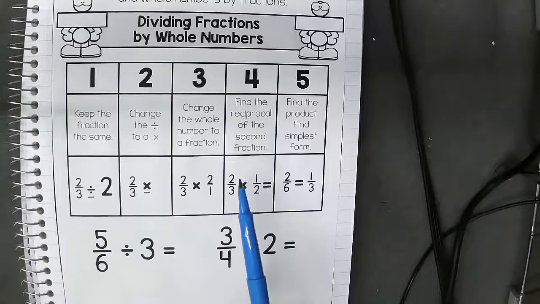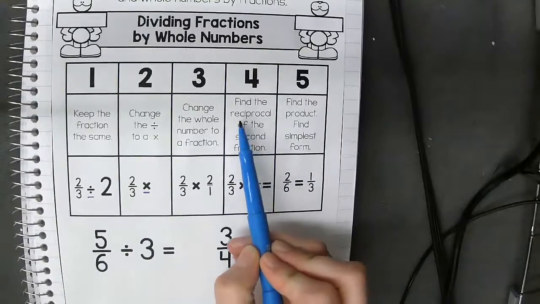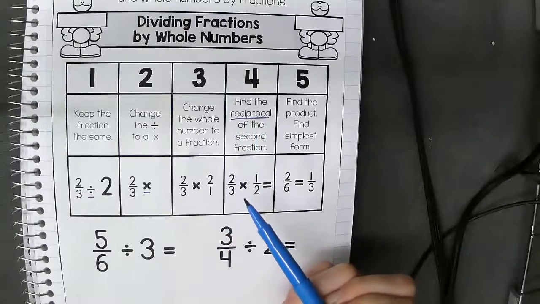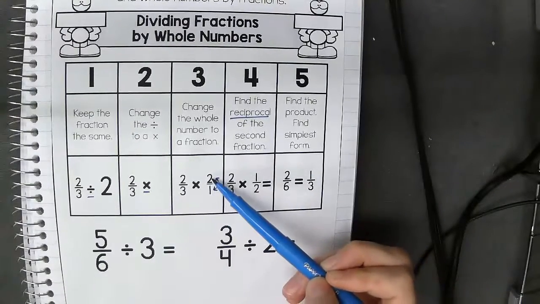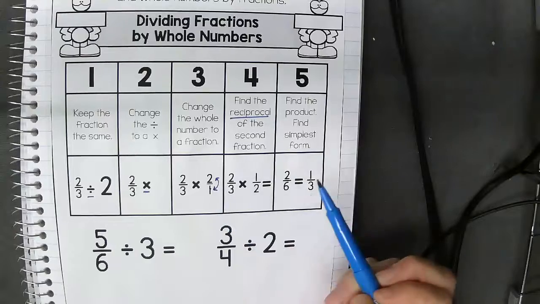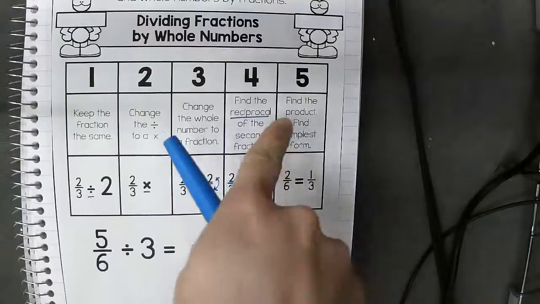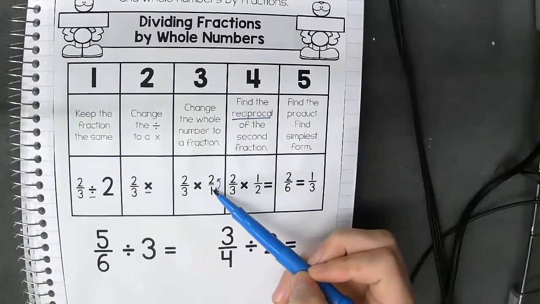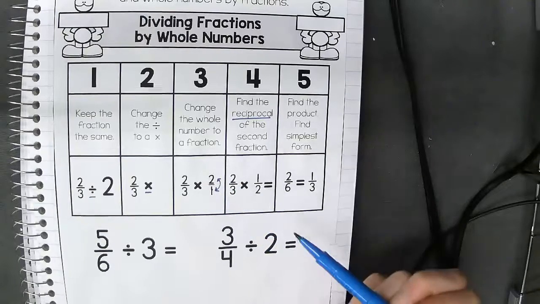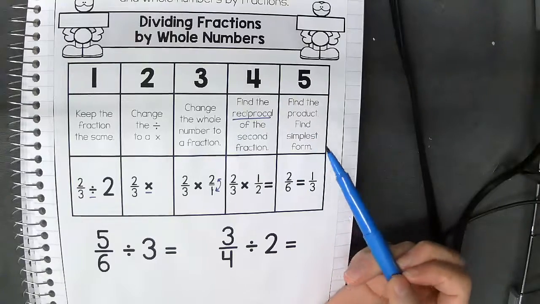Our step 4 says find the reciprocal of the second fraction. And the word reciprocal is just a fancy way of saying you're going to flip your fraction. So as you see here, you have 2 over 1, and in this step you have 1 over 2. So the reciprocal, all you'll do is just flip your fraction. Your numerator goes on bottom, your denominator goes on top. Then, step 5, you'll find the product and find simplest form.